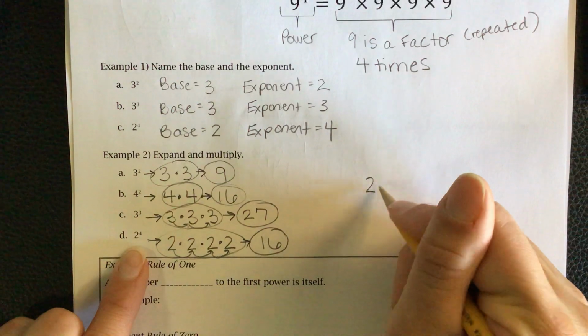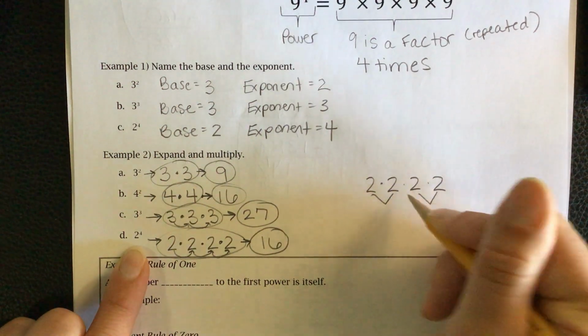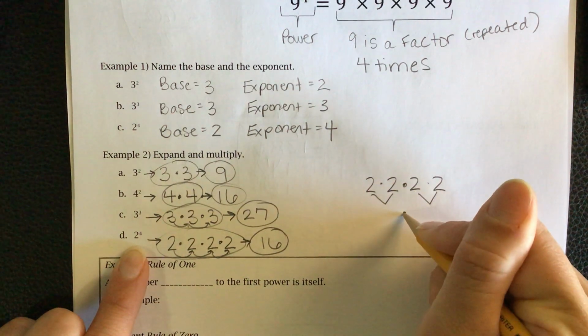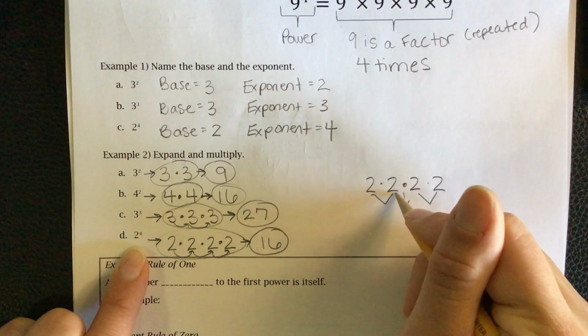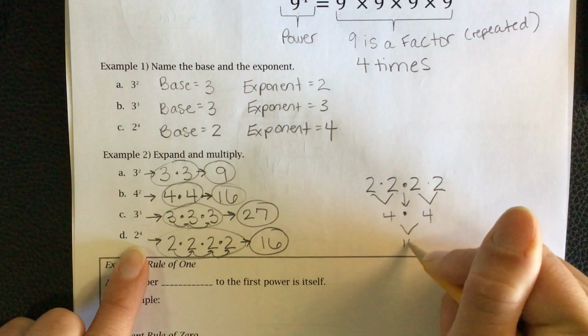You can also think about these problems as grouped items where you still have that multiplication symbol in between. So 2 times 2 is 4, 2 times 2 is 4, and 4 times 4 is 16.